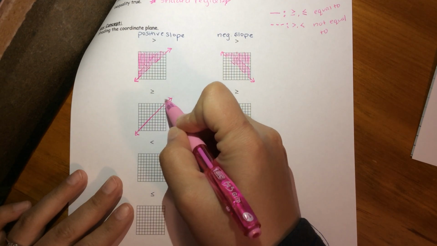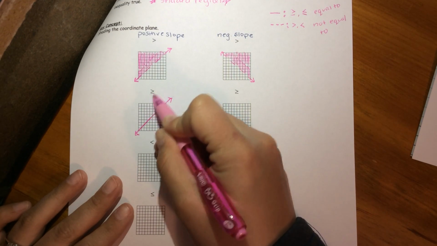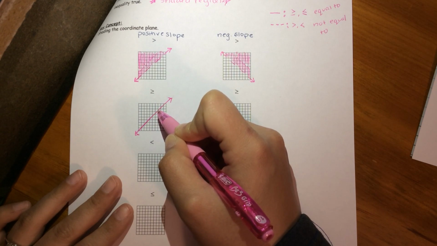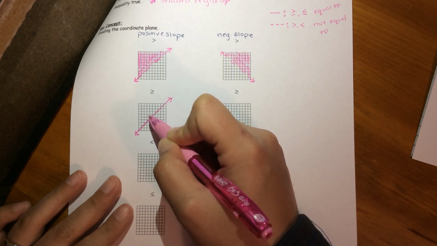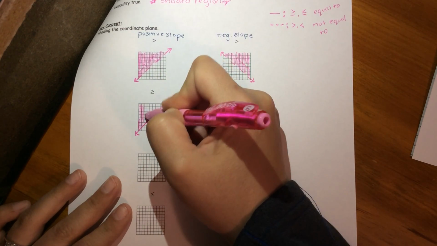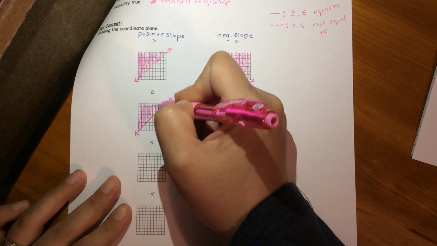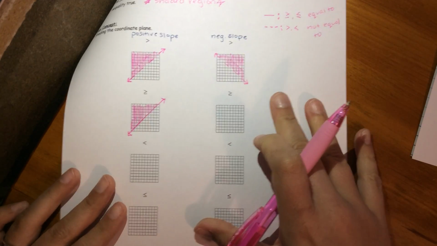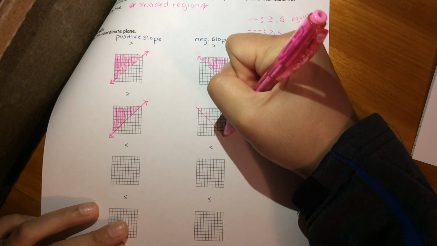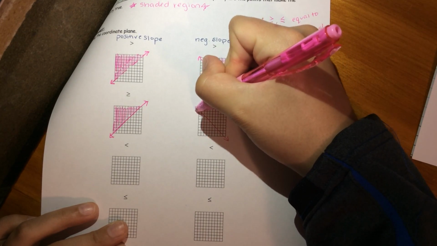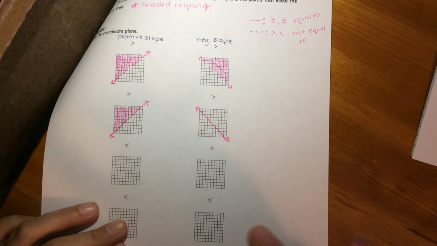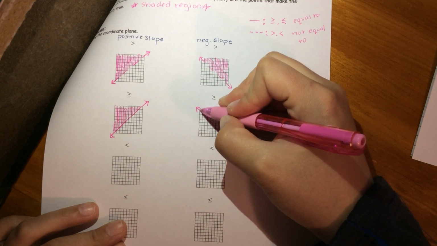So positive slope, it's greater than or equal to. So because it's equal to, it's a solid line. We're looking for the section of the graph that is greater than this line, and that's going to be the section above again. Okay, but again, you should still be able to see what section is shaded and whether you have a solid or dashed line. Negative slope. So same thing, solid line. But negative slope, I still want greater than or equal to, so that's going to be above.